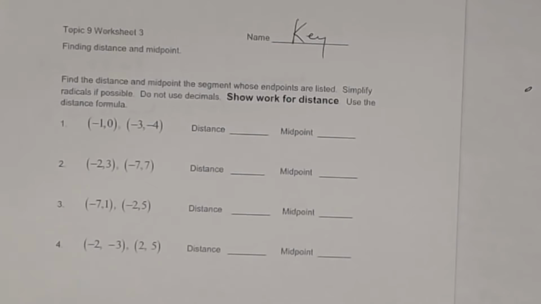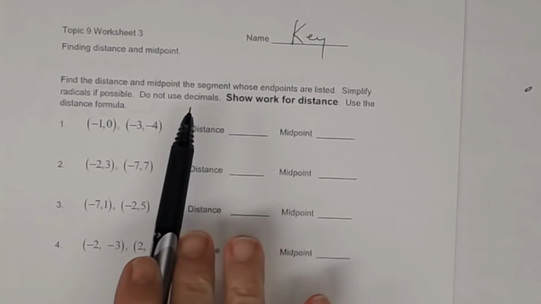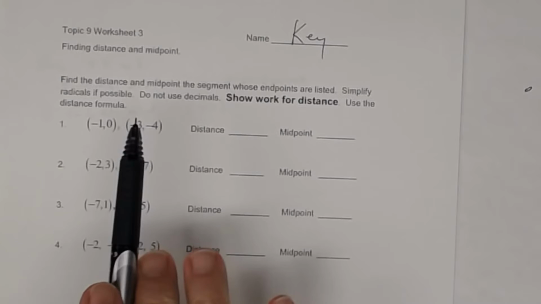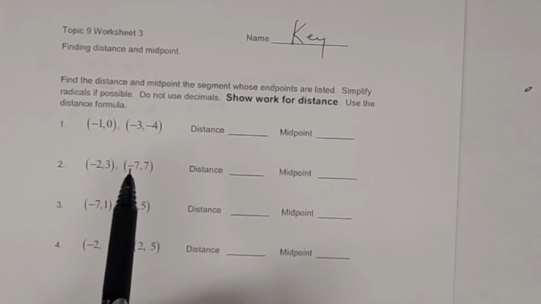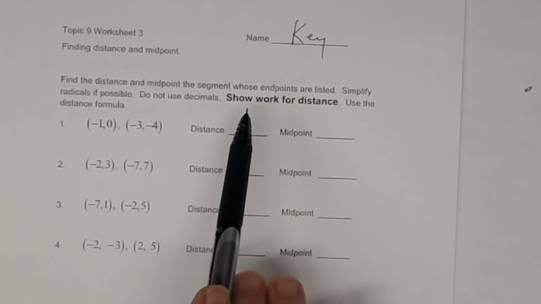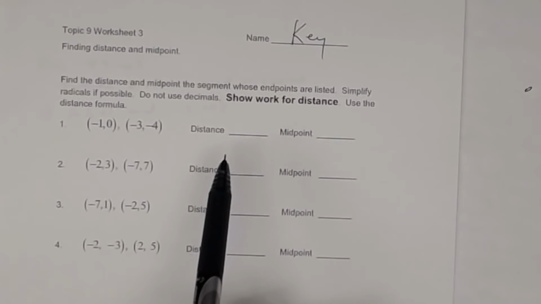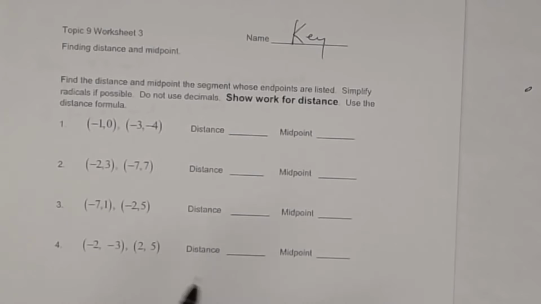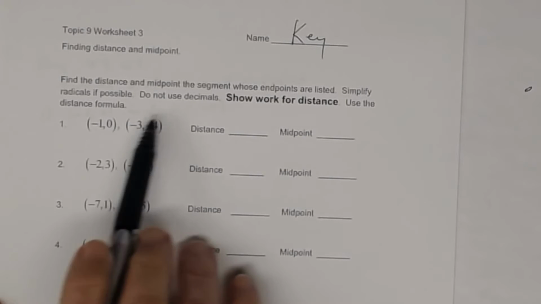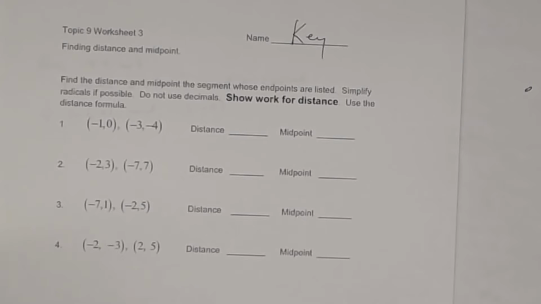This is a key to the following worksheet. So on this worksheet, you want to find the distance and midpoint of the segment whose endpoints are listed. Now make sure you see the directions where it says show work for distance. So when you find the distance, you're expected to show the work. And you're asked to use the distance formula.